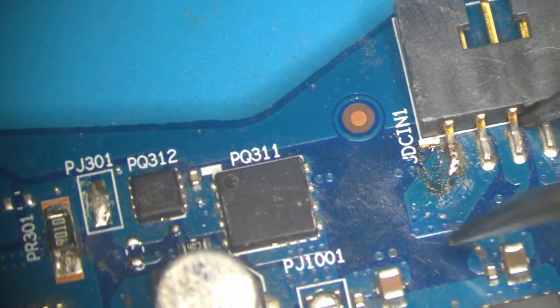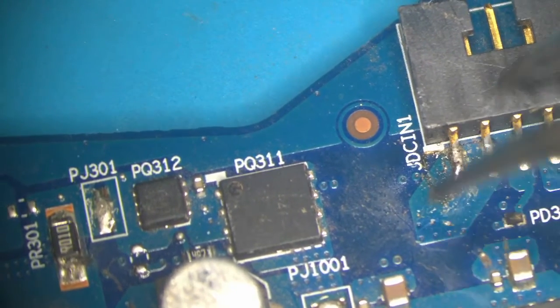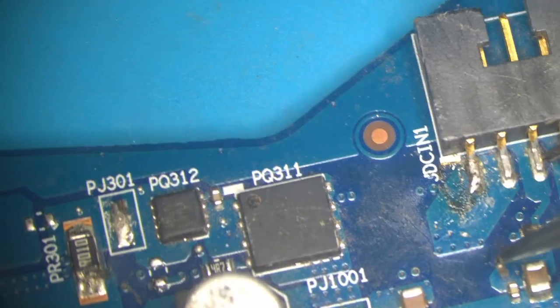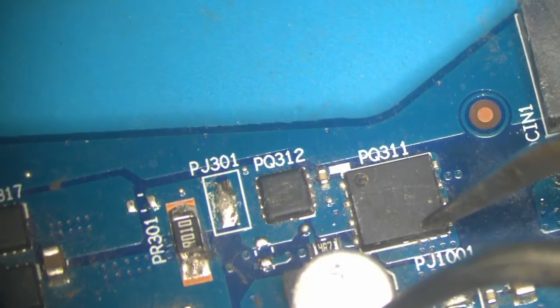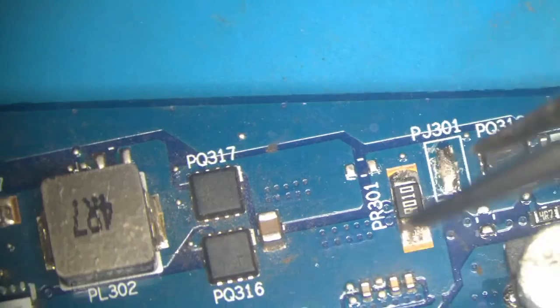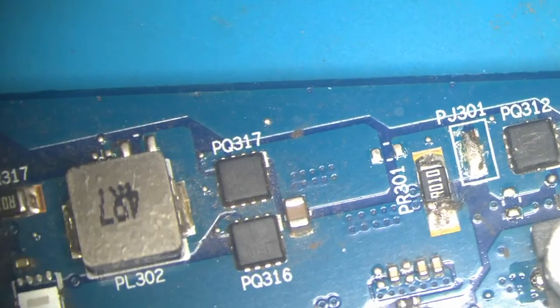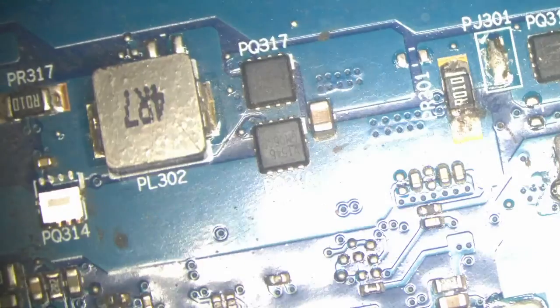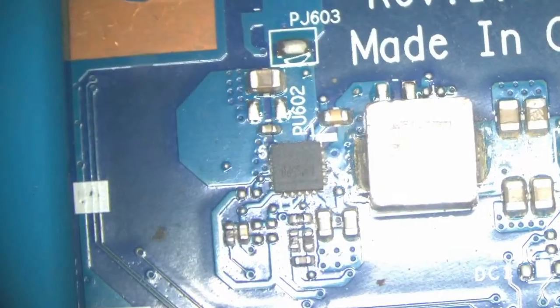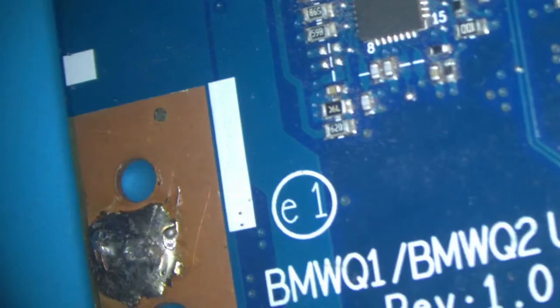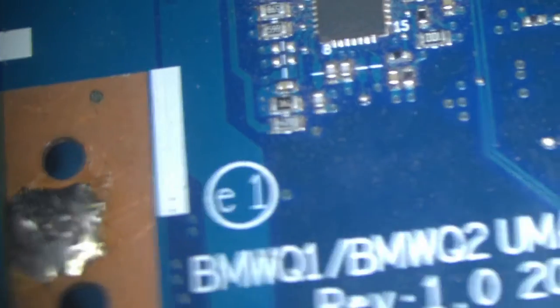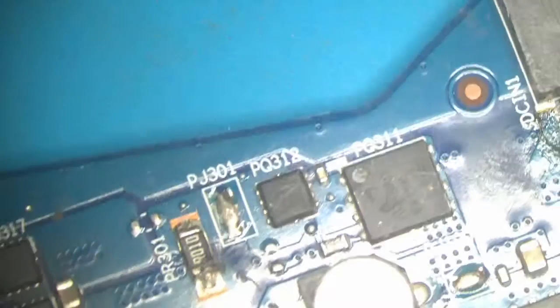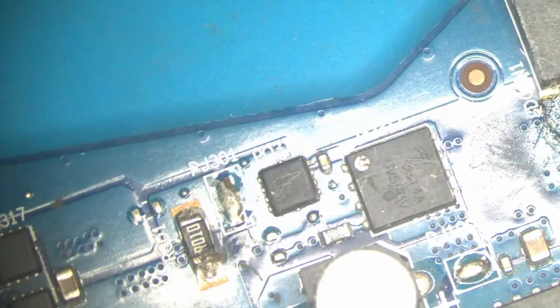We have the DC in jack, first MOSFET, second the current sensor, and where's the BQ chip?